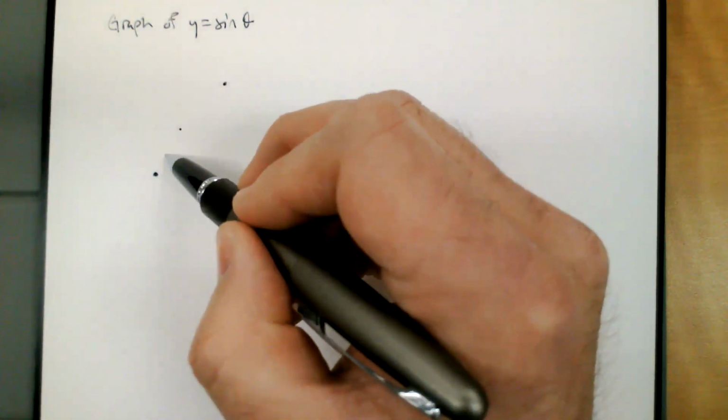So here's our graph of sine, starting off at 0 when theta is 0, and going up.